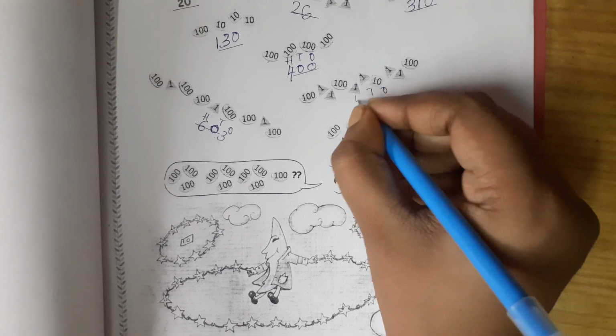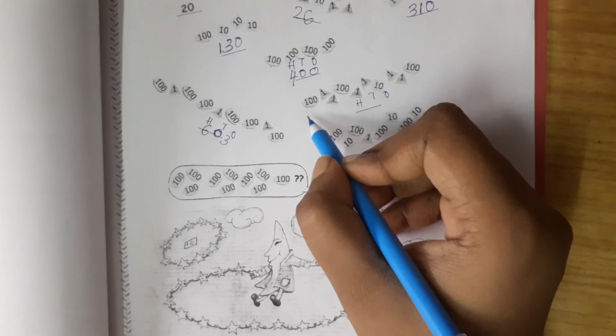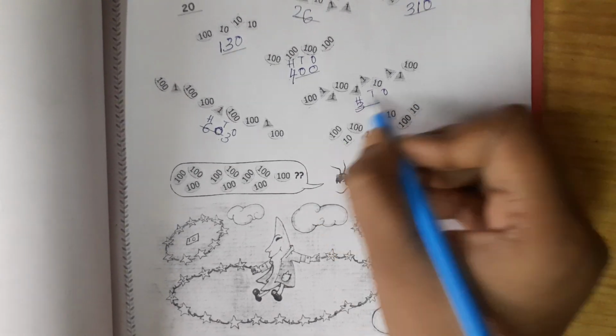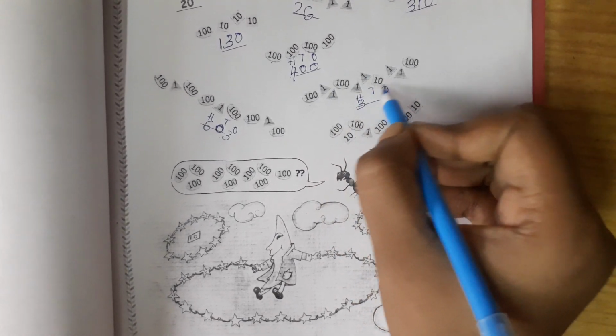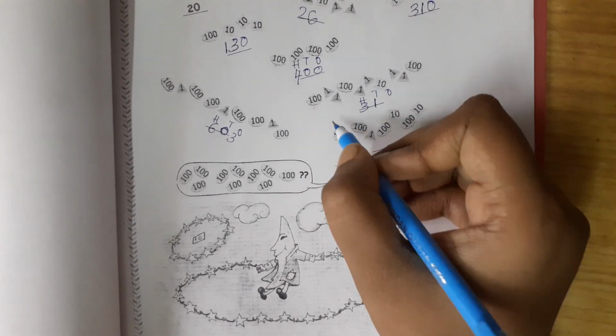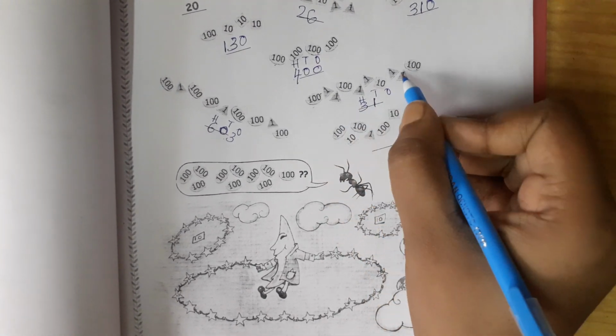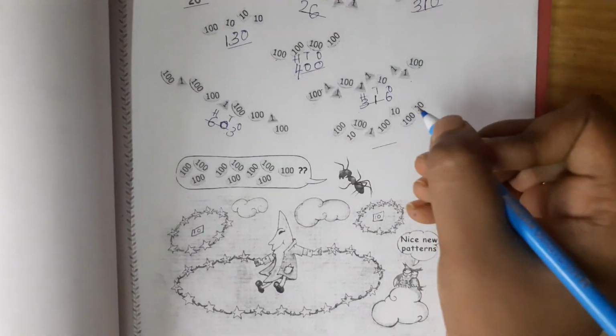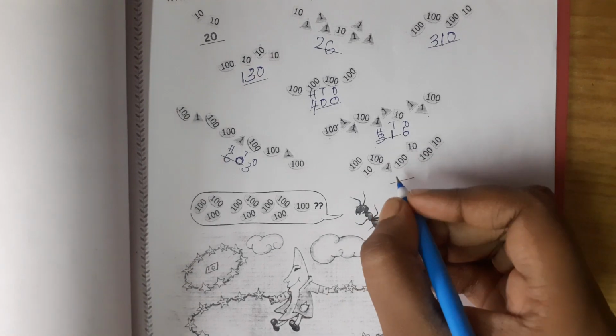Next, ones, tens, hundreds. How many hundreds are there? 1, 2, 3. 3 hundreds are there. How many tens are there? Only 1 ten is there. So write 1 in the place of tens. How many ones are there? 1, 2, 3, 4, 5, 6. 6 ones are there. So the answer is 316.